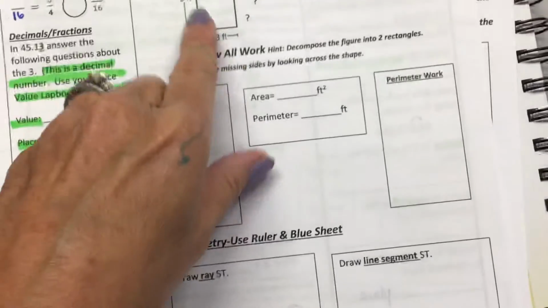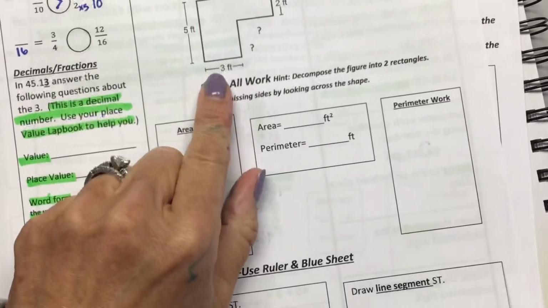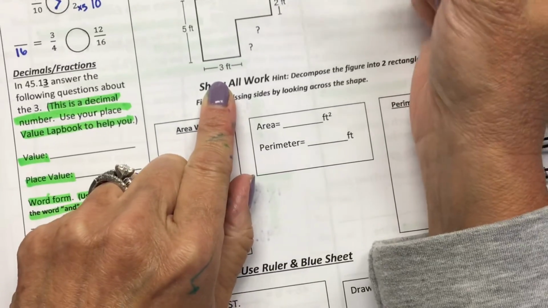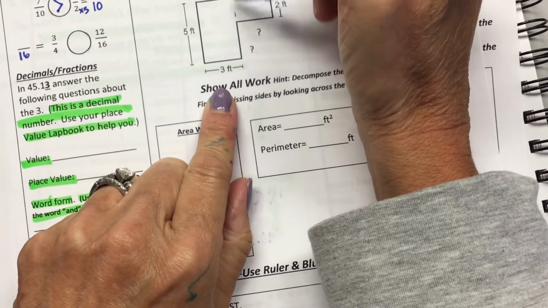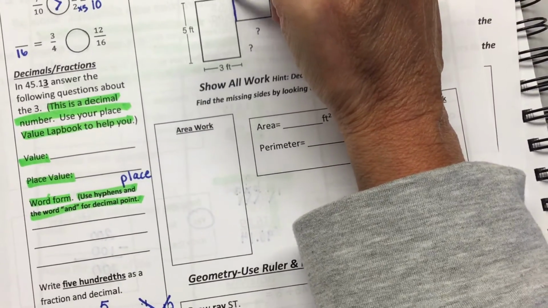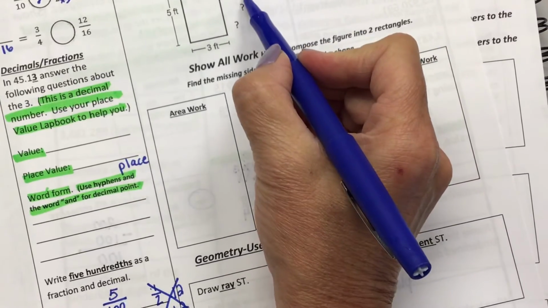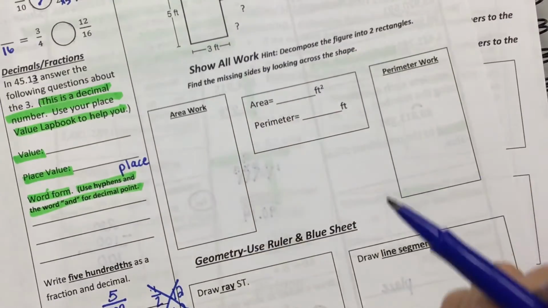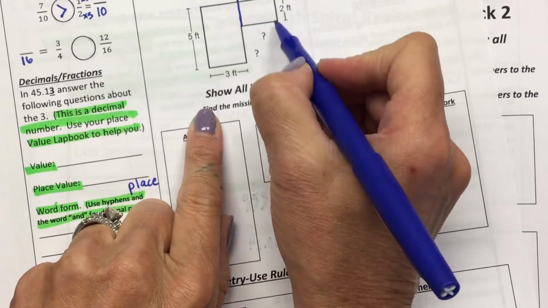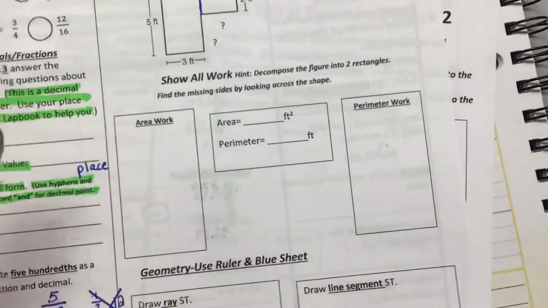Okay, area and perimeter. Okay, we need to divide the shape into 2 rectangles. Okay, Marin, do you want a vertical line or a horizontal line? Vertical, she says. Okay. Then you need to find the length of this side and this side. When you add your perimeter, how many sides should you add? How many are there? No, there's not that many. 6.